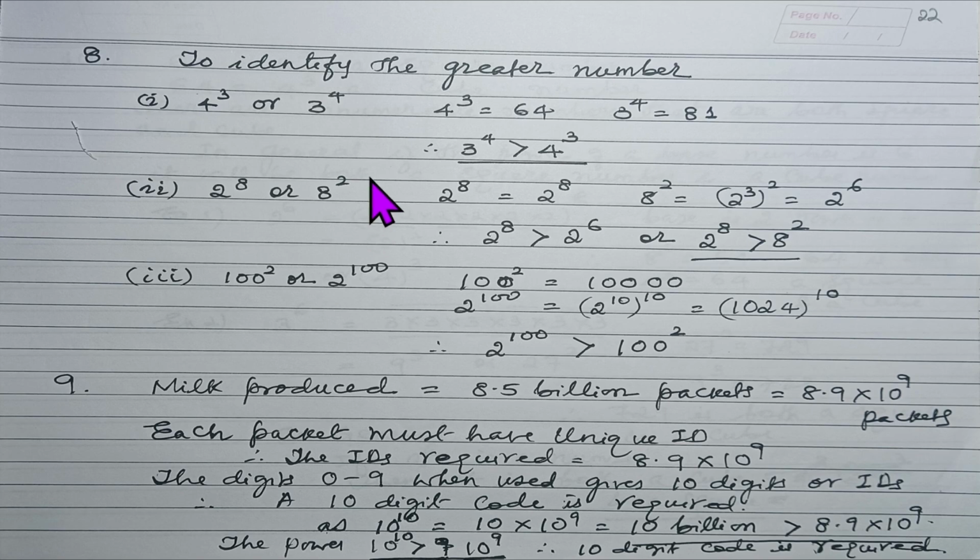2 raised to 8 or 8 raised to 2. 2 raised to 8 is equal to 2 raised to 8, and 8 raised to 2 is 2 cubed squared, that is 2 raised to 6. That means 8 is 2 cubed, raised to 2 will become 2 raised to 6. Now definitely 2 raised to 6 is smaller than 2 raised to 8, rather 2 raised to 8 is greater than 2 raised to 6, and therefore 2 raised to 8 is greater than 8 raised to 2.